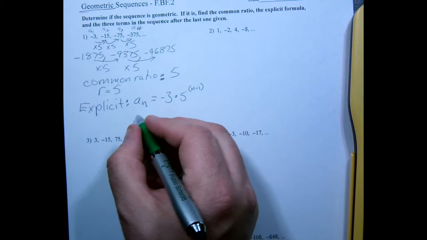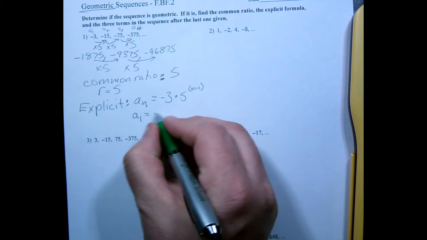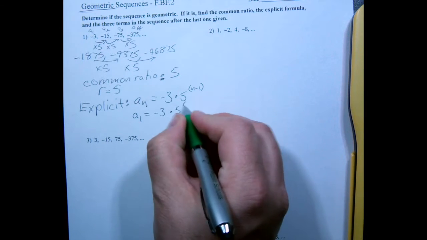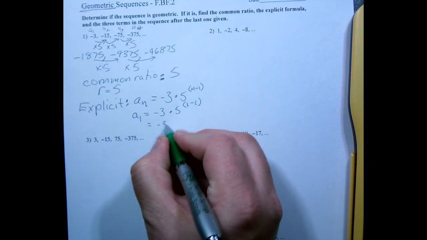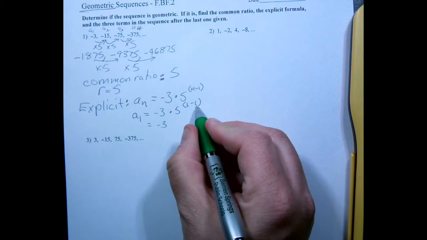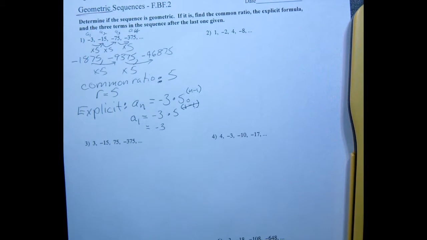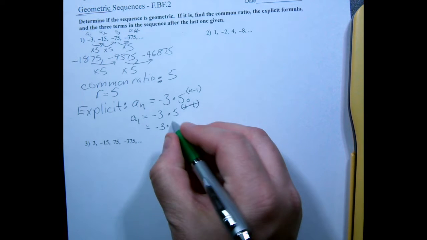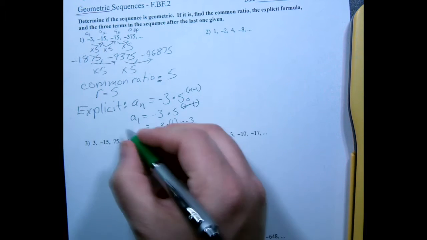Now if I want to double check that, I could say a sub 1 is equal to -3 times 5 raised to the 1 minus 1. Wherever there's an n, I'm just going to plug in a 1. Now what's 1 minus 1? It's 0. What's any number raised to the 0? When we take any number and raise it to the 0, it always equals 1. So -3 times 1 is equal to -3. That's how you know it works.